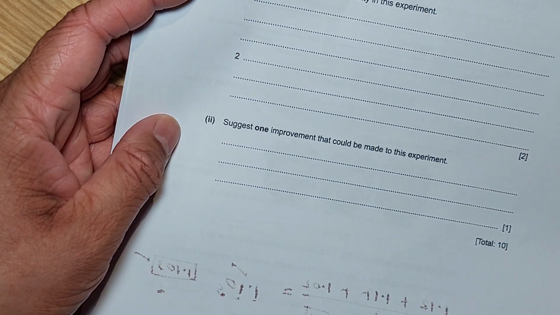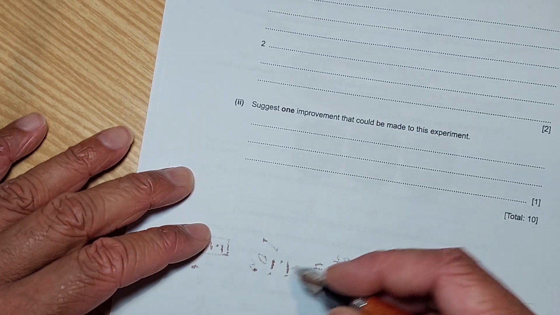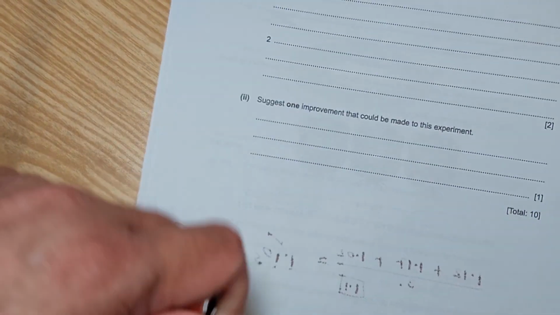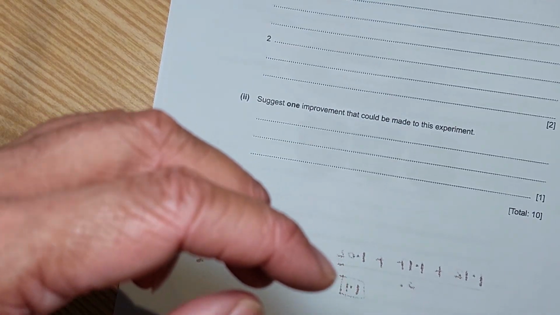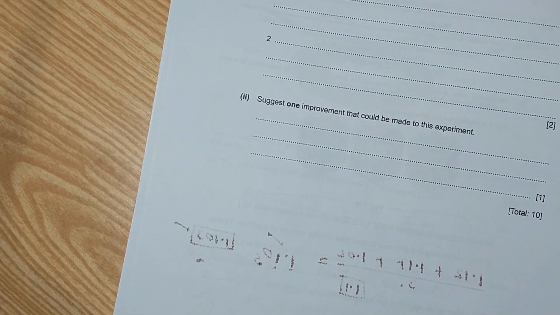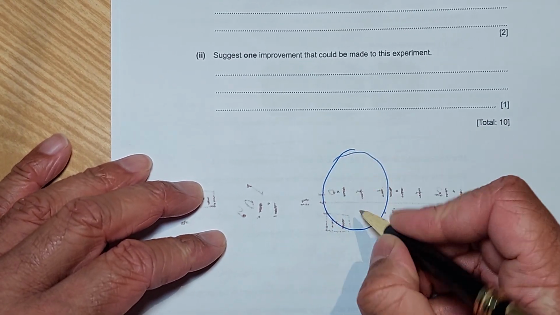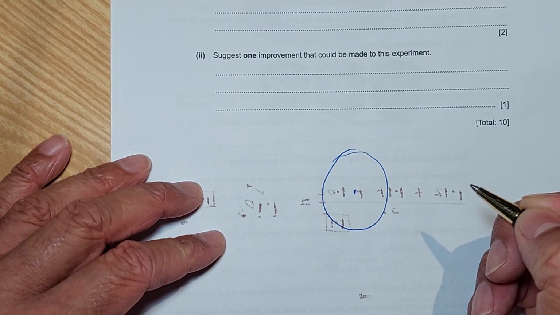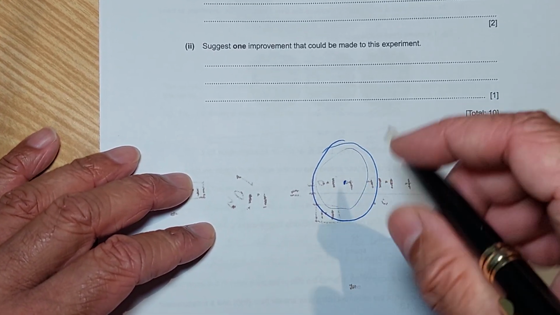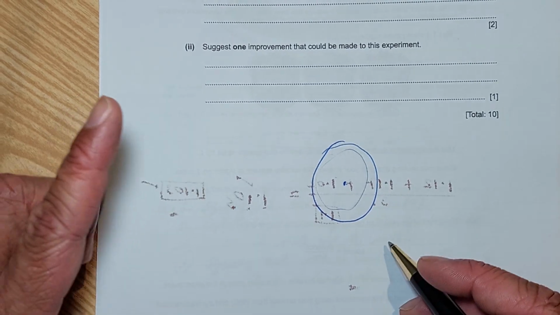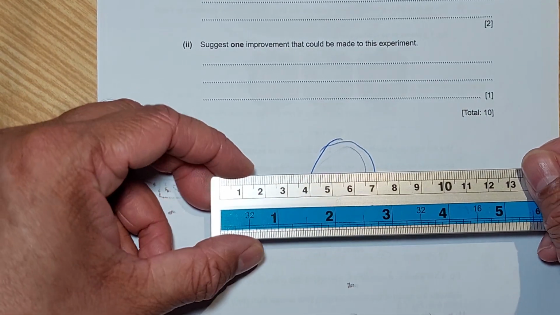Suggest 1 improvement that could be made to this experiment. There you go. That's going to be simple. Like for instance, this thing is bleeding, so let me get one of those ballpoint pens. Here you go. So if we had this plate over here, and I were to mark the center with permanent ink and then fill it with water, it would be easier for me to drop it on the dot.